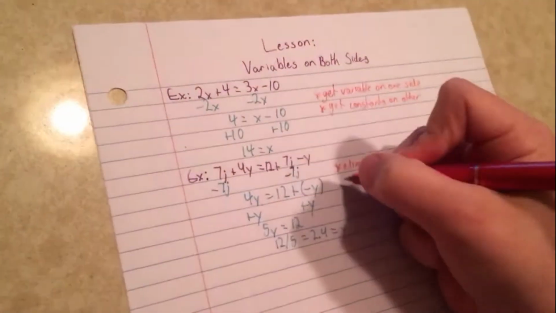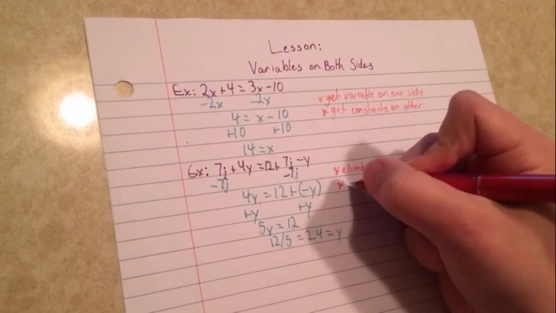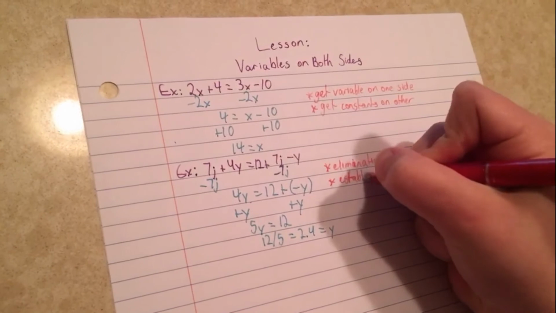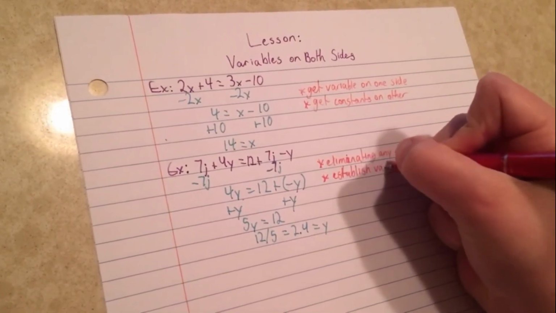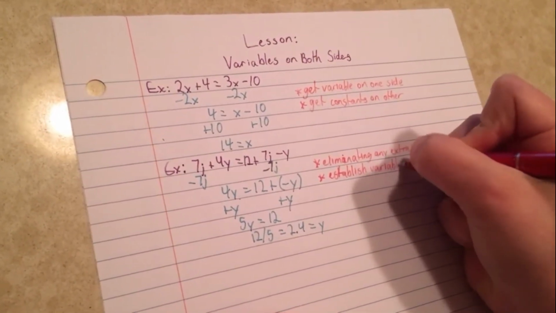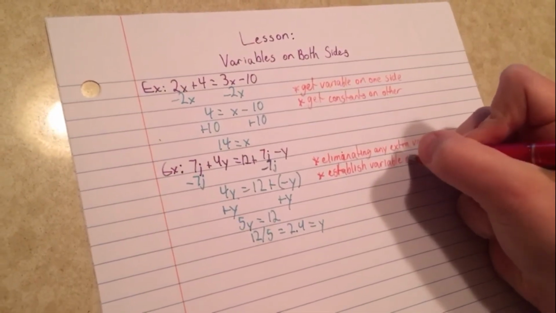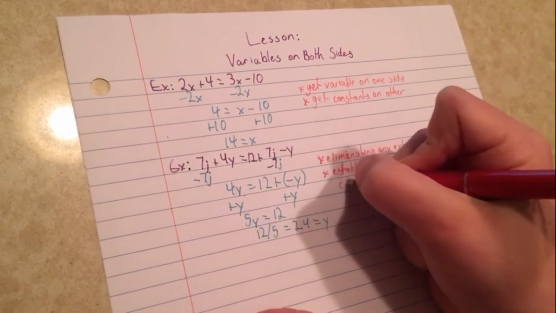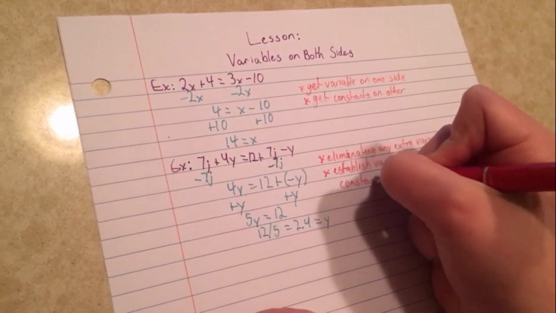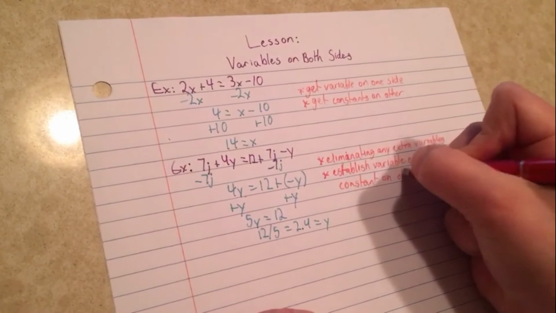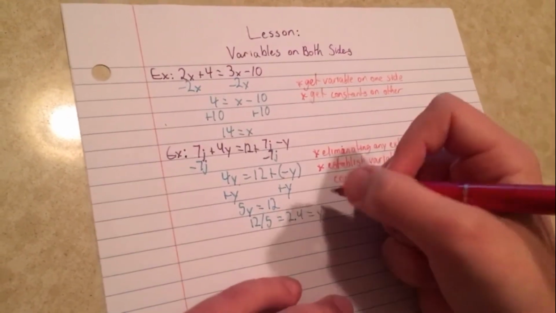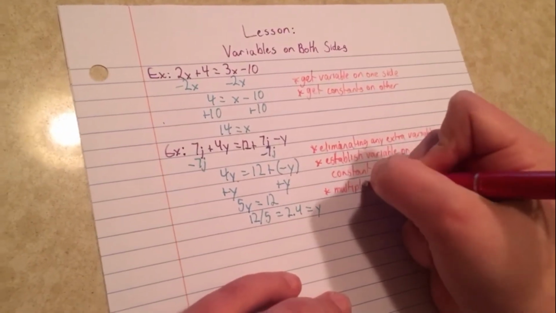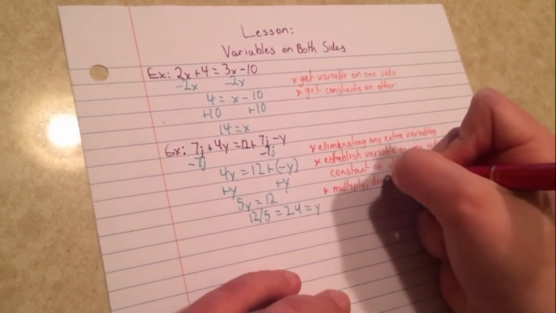So the step after eliminating extra variables is establish variable on one side and constant on the other. And then, of course, you multiply, divide.